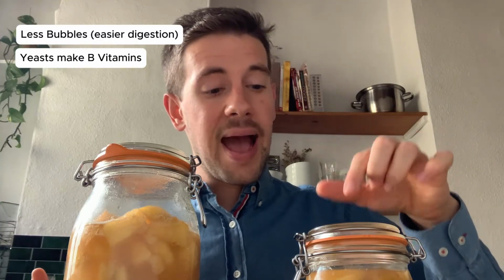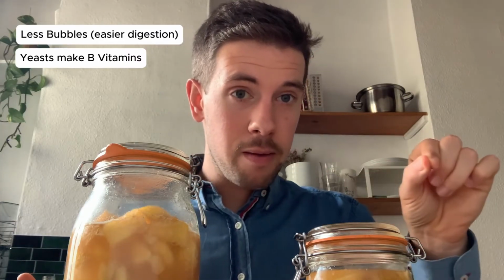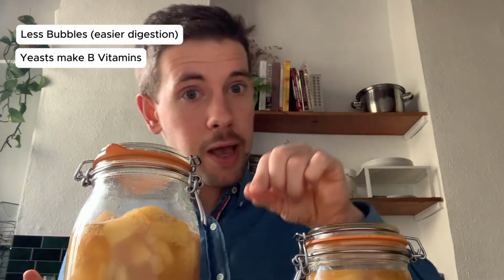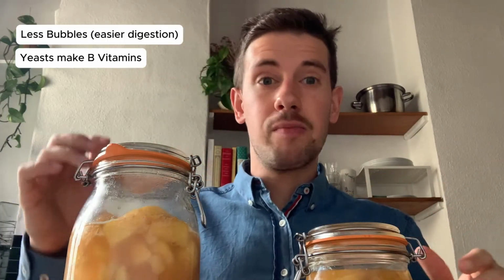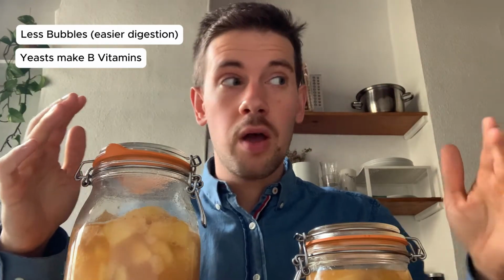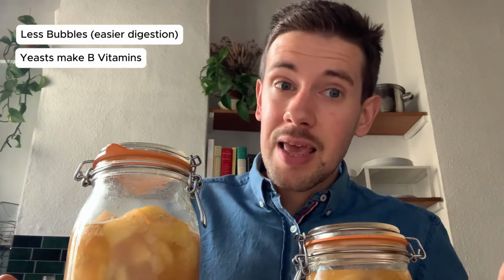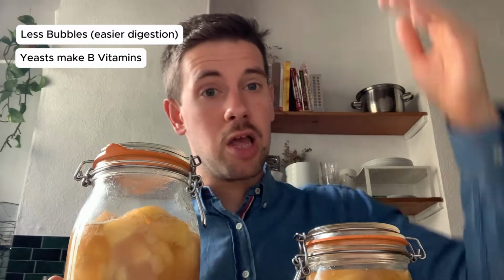And so having foods where yeasts naturally make vitamins, microbes naturally make vitamins. Where do vitamins A, B1 through B12, vitamin C, vitamin D, vitamin E, vitamin K, what makes these vitamins? Microbes. Microbes make these vitamins. Vitamin D comes from the sun.